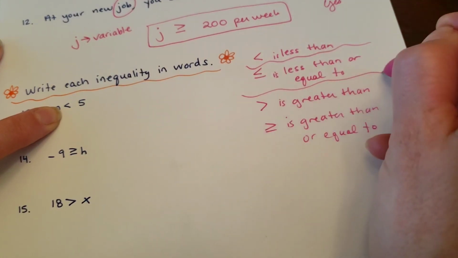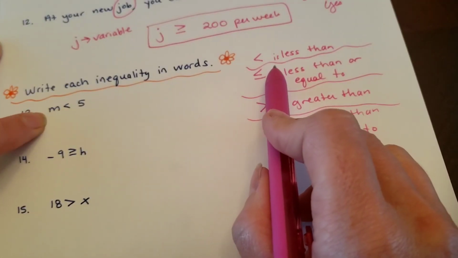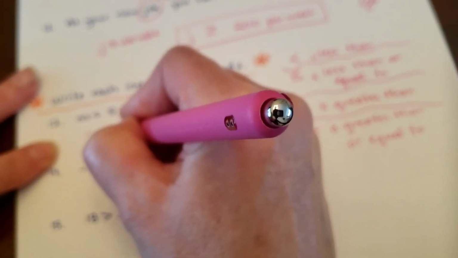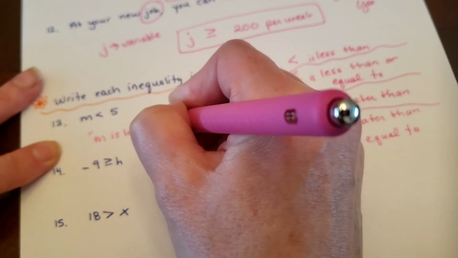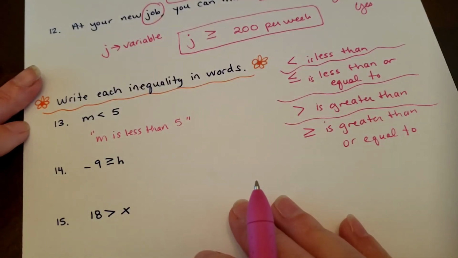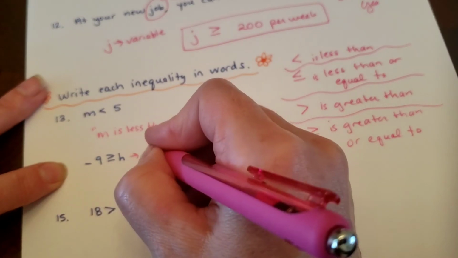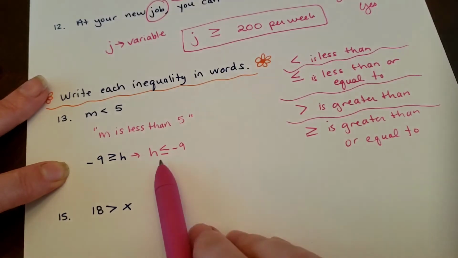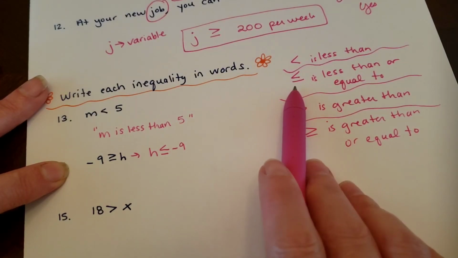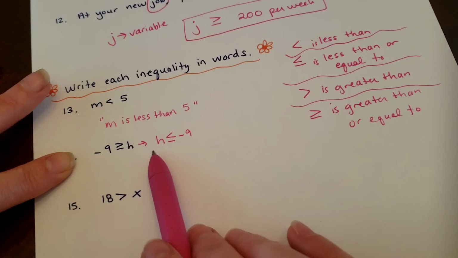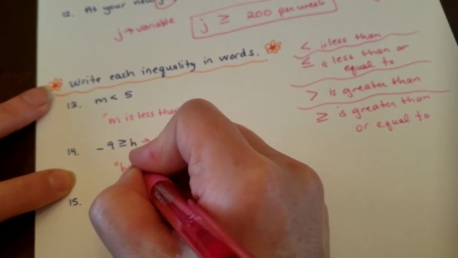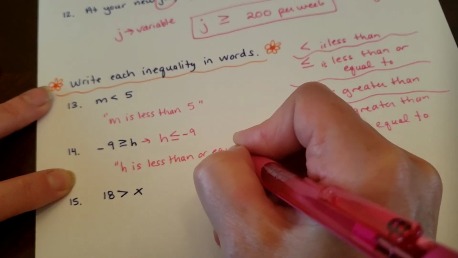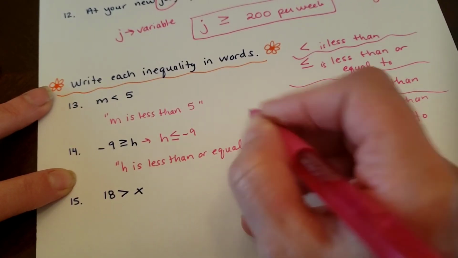So this inequality sign matches this first one. Let me separate these a little bit. So we're going to put m is less than 5, and that's all you're going to do. M is less than 5, and that's the answer. The next one, I would rewrite it first. So if we rewrite it, there's an h, and then it points to h with a bar and a -9. Find this inequality sign here. It's right there, and that's an is less than or equal to. So we're going to say h is less than or equal to, and then just put the -9.